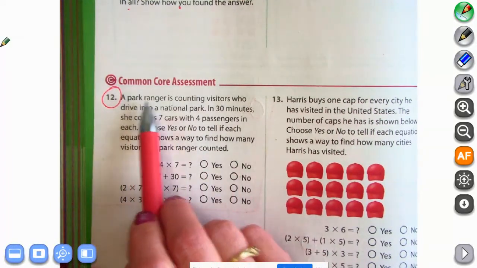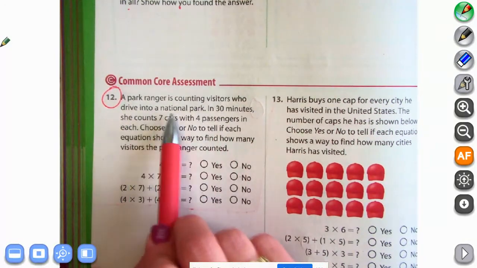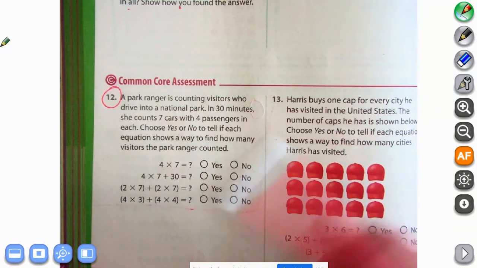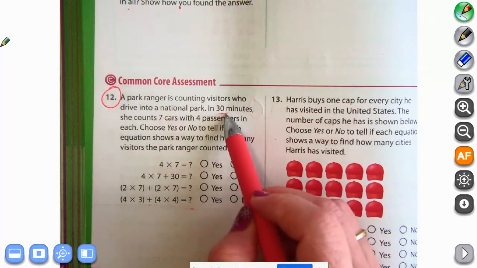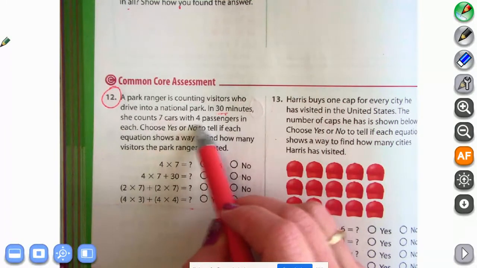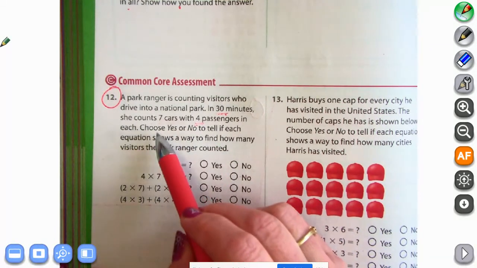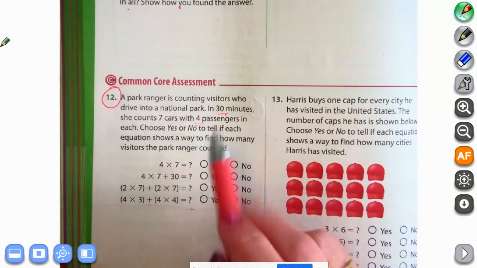A park ranger is counting visitors who drive into a national park. Okay, so every time someone comes into the national park, the park ranger is counting them. In 30 minutes time, she counts 7 cars and there are 4 people in each car. So you're going to choose yes or no to tell if each equation shows a way to find how many visitors the park ranger counted.